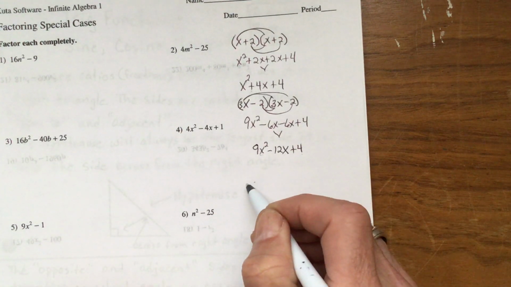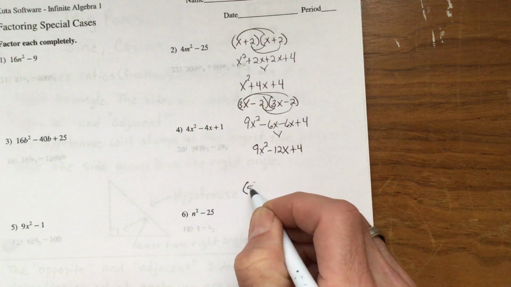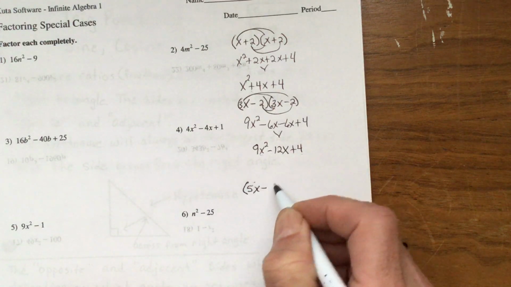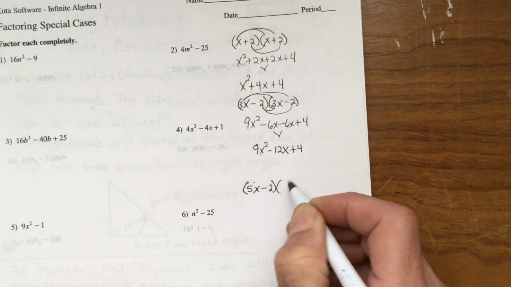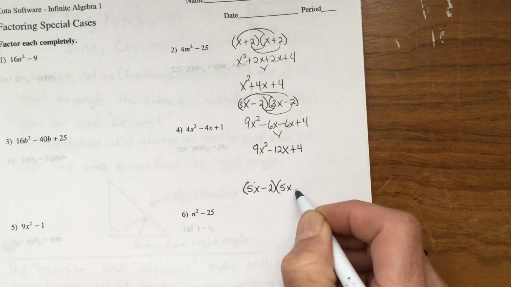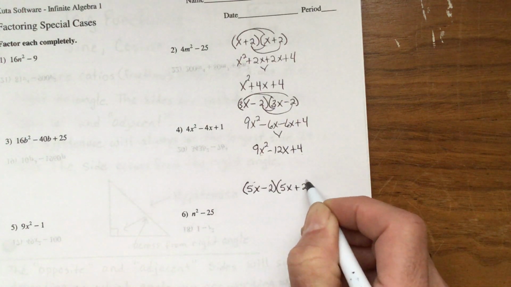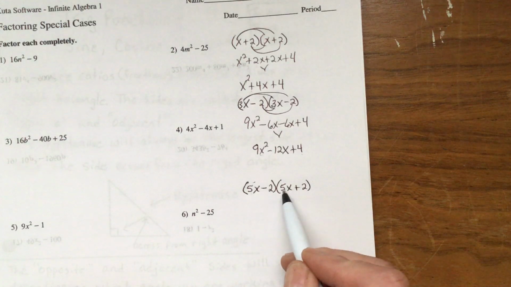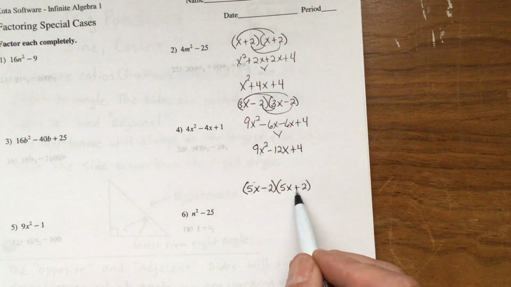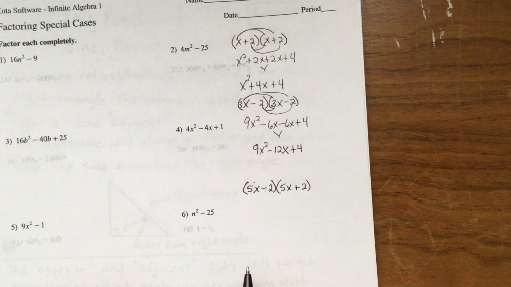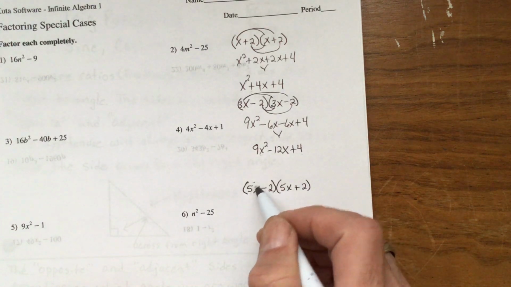All right, but what if we have the same numbers but different operators? 5 and 2, 5 and 2, but minus and plus, or plus and minus. Let's see what happens then.